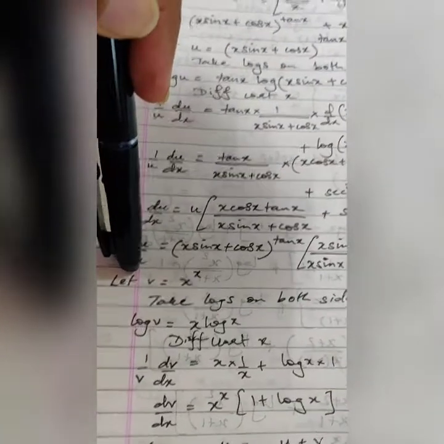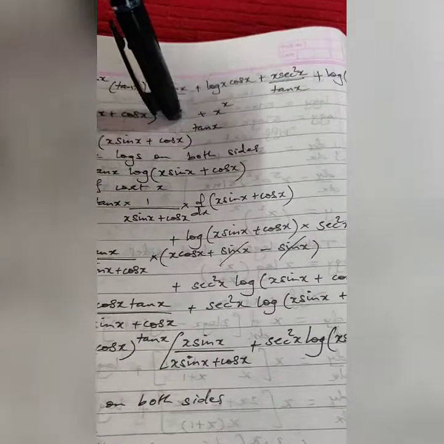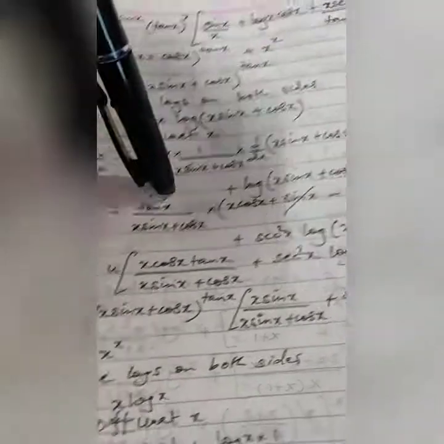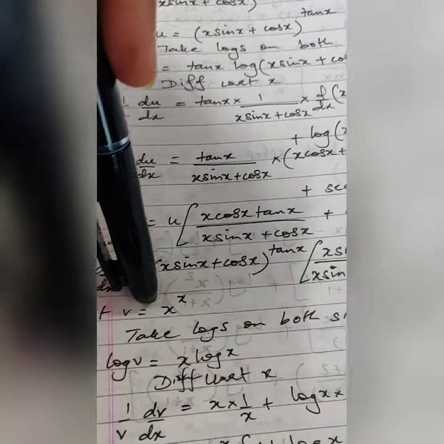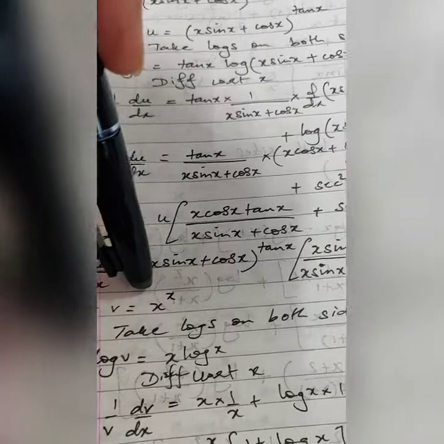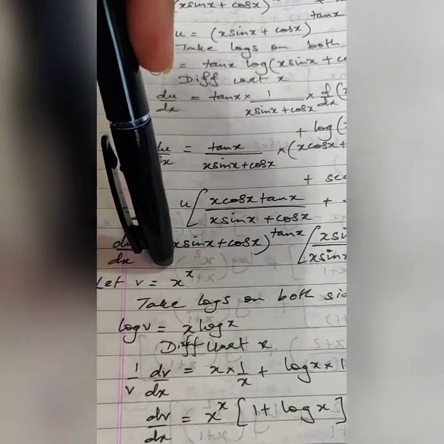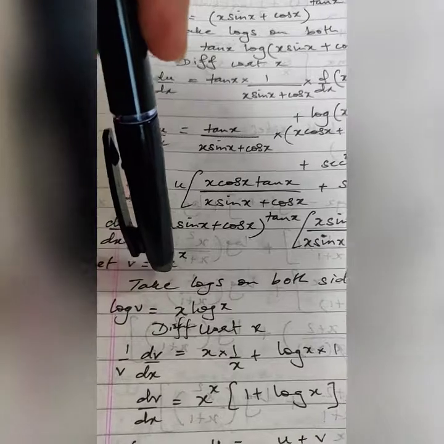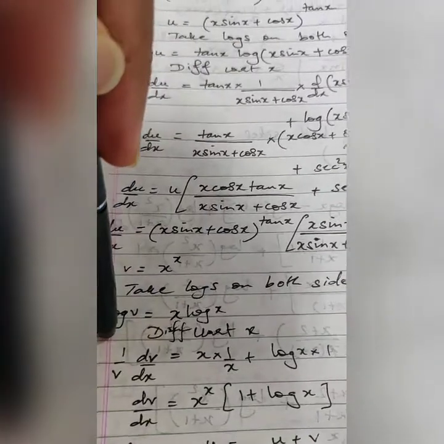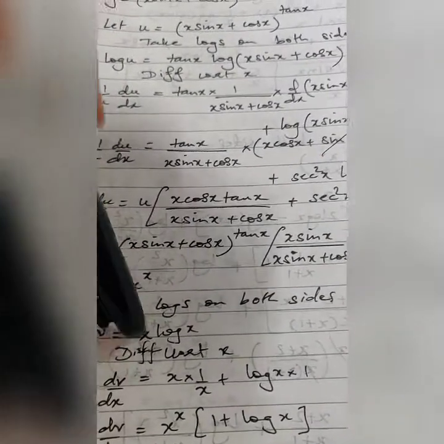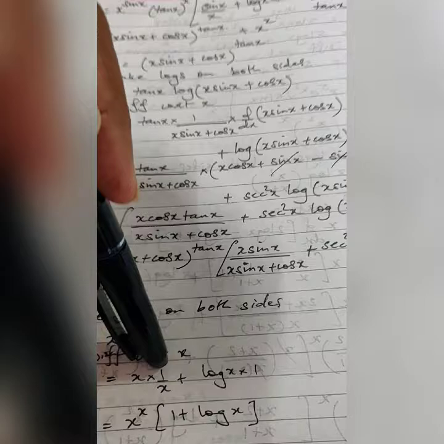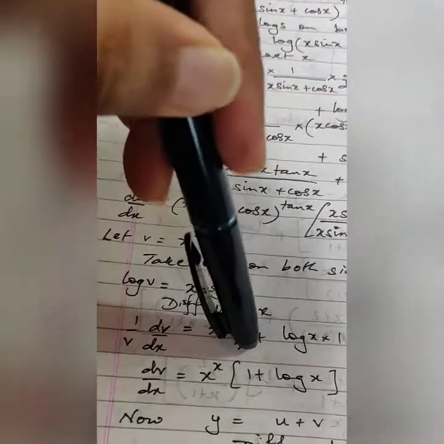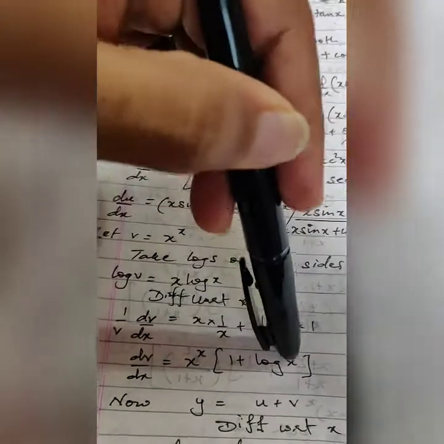Then we come to the second part, which is written after plus. So we have x raised to x. We've taken that as v equals x raised to x. Remember, this was the very first example that I showed you. We take logs on both sides. Log v will become x log x. We differentiate with respect to x. You get 1 by v dv by dx equals x into the derivative of log x, which is 1 by x, plus log x into 1. And here x and x got cancelled, so you get 1 plus log x in the bracket.